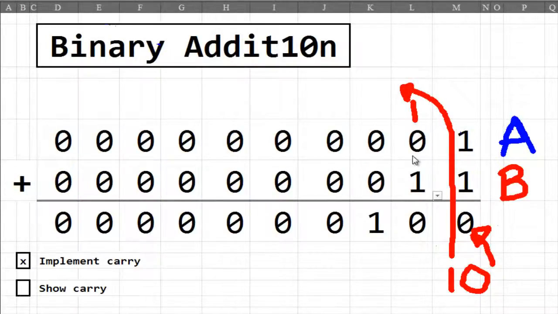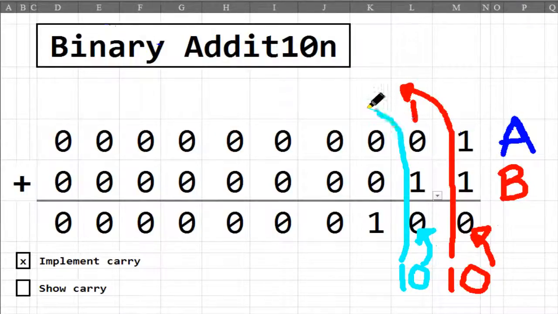1 plus 0 is 1. 1 plus 1 is 2. The 0 goes here. 1 gets carried over. 1 plus 0 is 1. 1 plus 0 is 1.